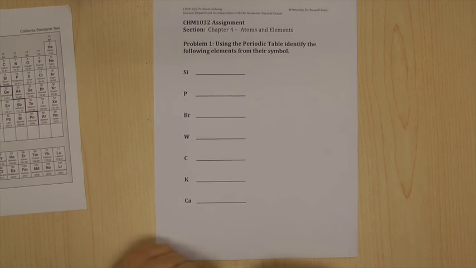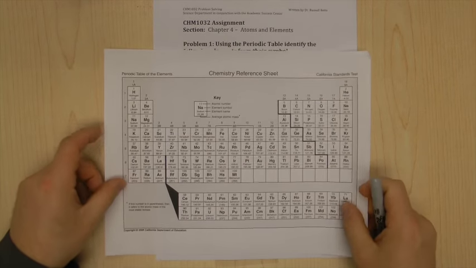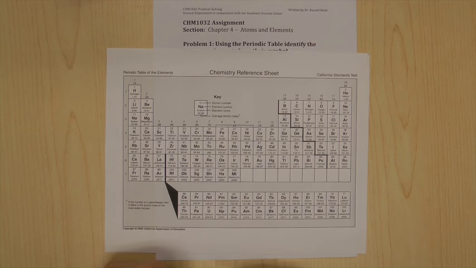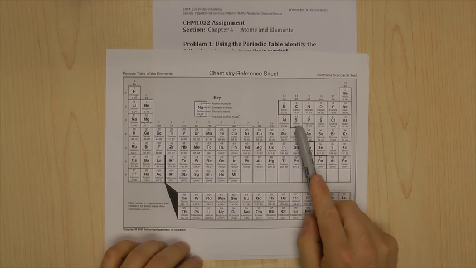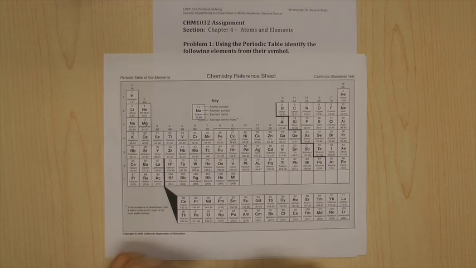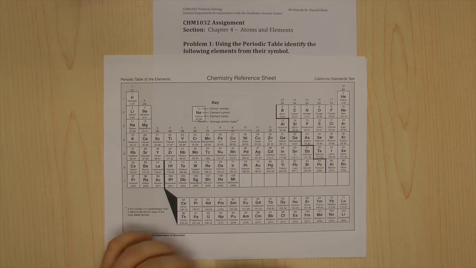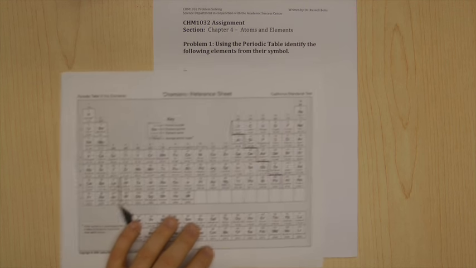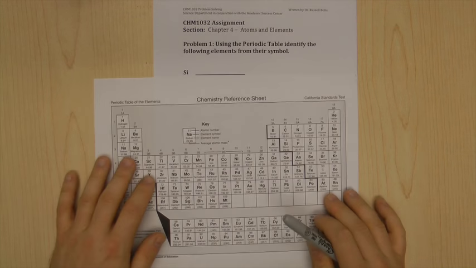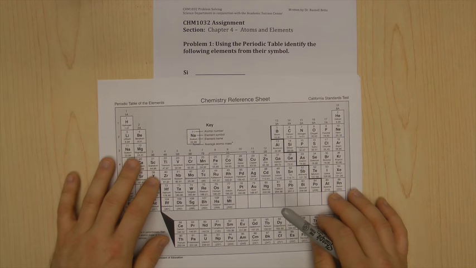Now, this is a copy of the periodic table that I give all of my students on exams. If you're one of my students, you will see this table over and over again. It's a very nice table because, first of all, it's very clear, very concise. And the really nice thing is it puts the name of the element under the symbol. So you don't have to memorize any of these things as far as I'm concerned in my class. But you do have to know how to use the table. So the first thing we're going to learn is identifying atoms from symbols, or elements from symbols.